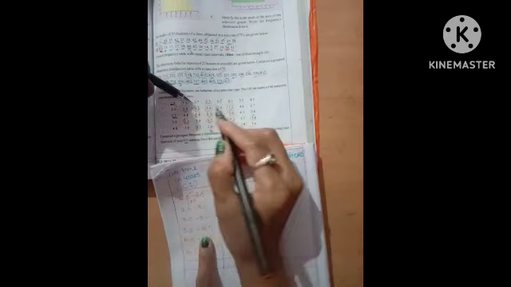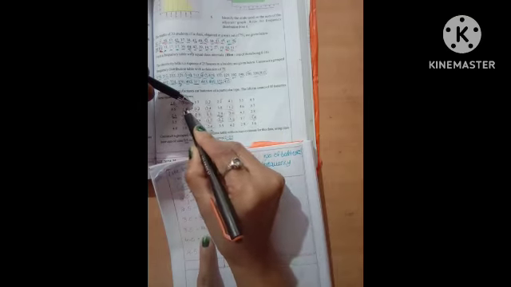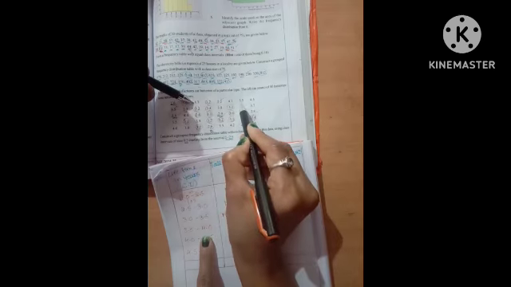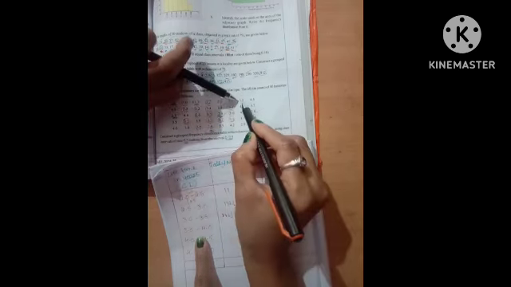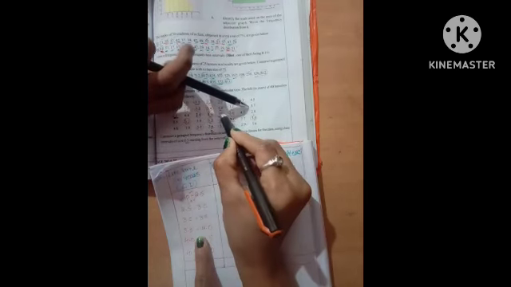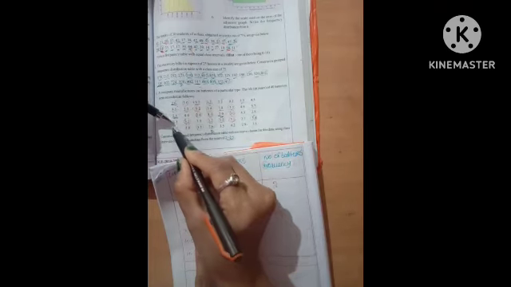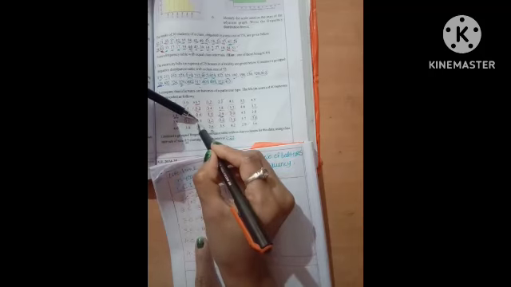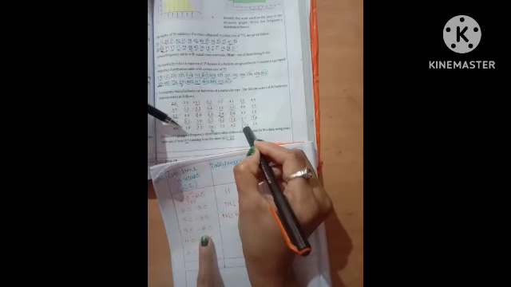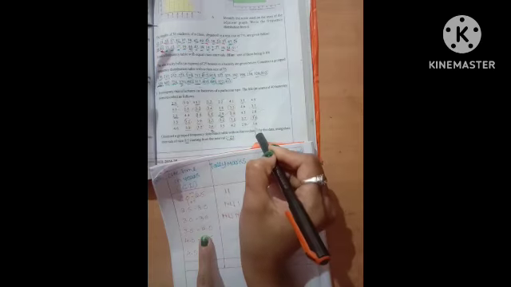So the next class interval is 3.5 to 4. Where is 3.5? Here it is, in the first line. 4 also. So 1, 2, 3, 4, 5, 6, up to 3.9 only, 7, 8, 9, 10, 11.